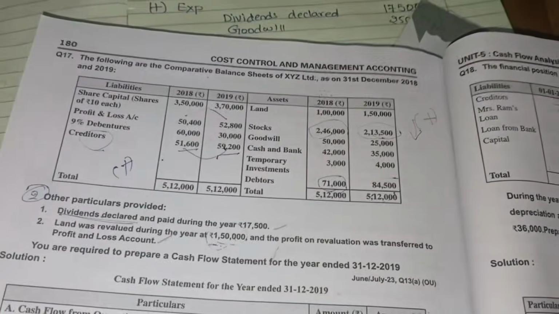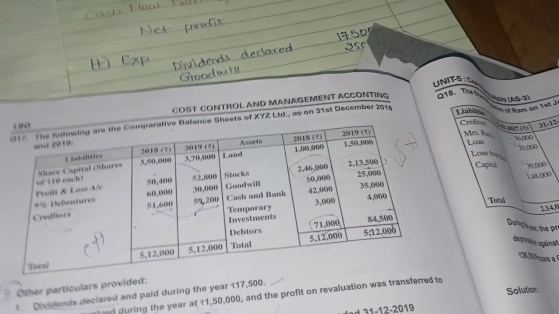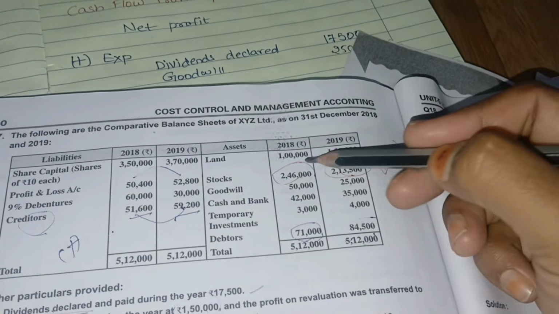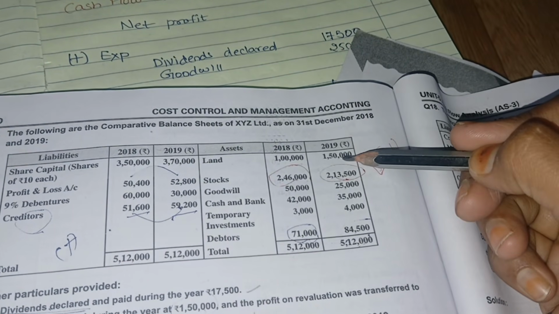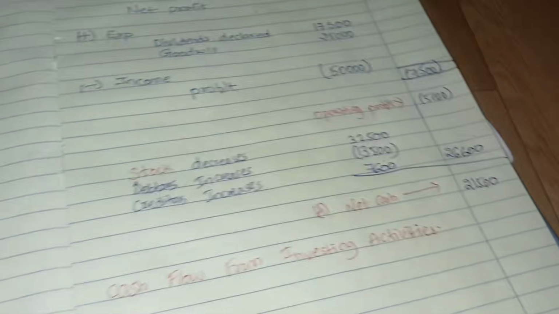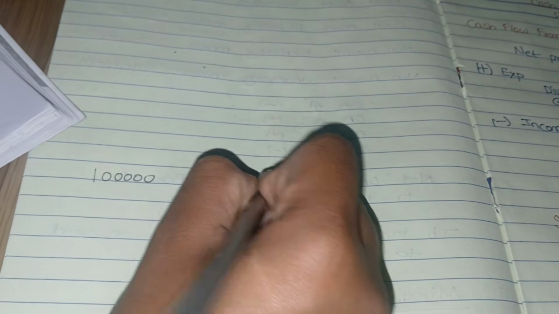What I have said previously, when you want to do investing activities, you need to concentrate only on fixed assets. So what is the fixed asset value over here? 1 lakh rupees in the opening, and here in the closing side 1,50,000. So here I will do a small working note. See, opening land value is 1 lakh. Closing land value is 1,50,000.